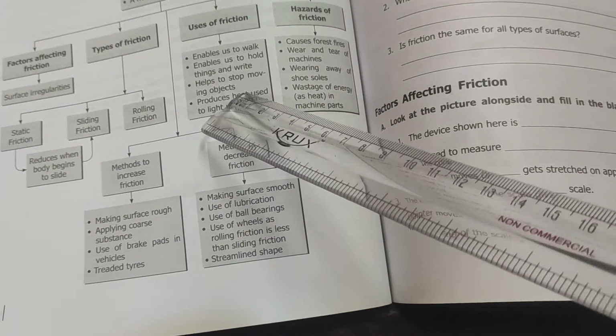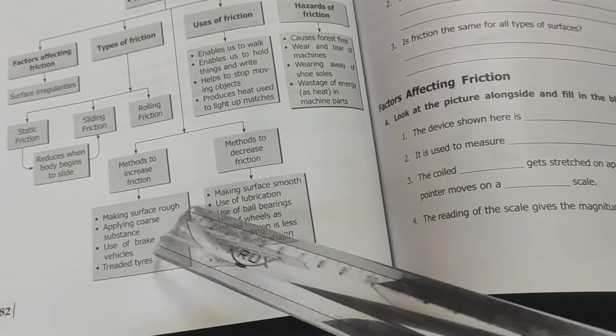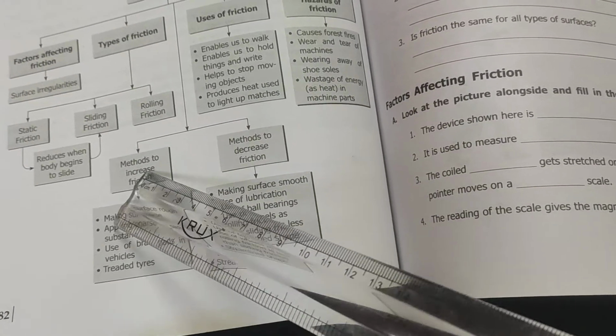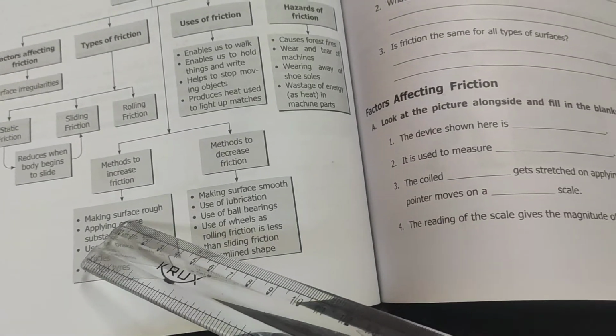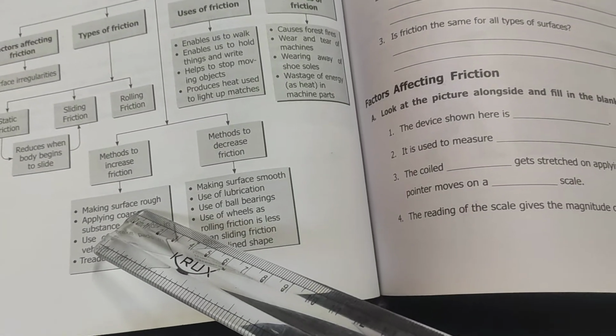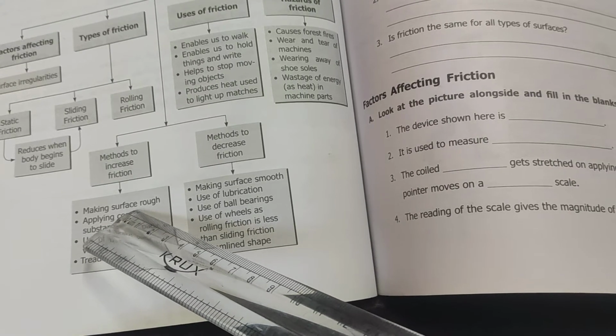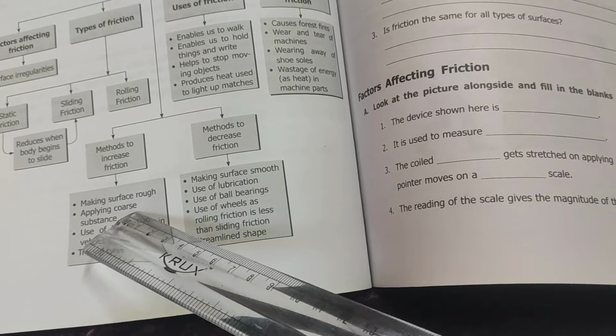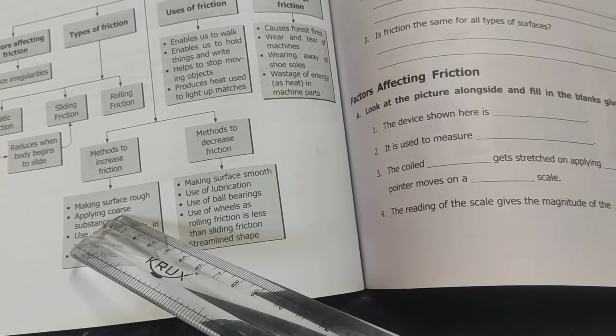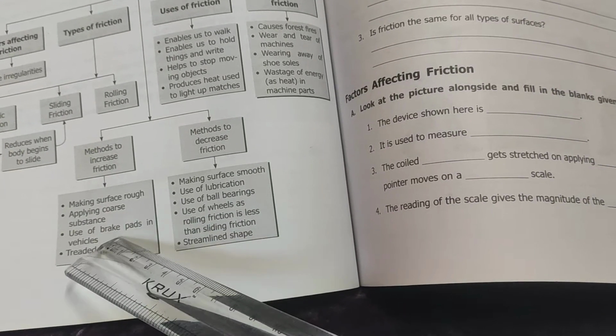Now, what are the different methods of friction? First, how can we increase the friction? Friction can be increased by making a surface rough. If we want to increase the friction, we have to make the surface rough by applying a coarse substance. If we make the surface rough, the friction will increase.